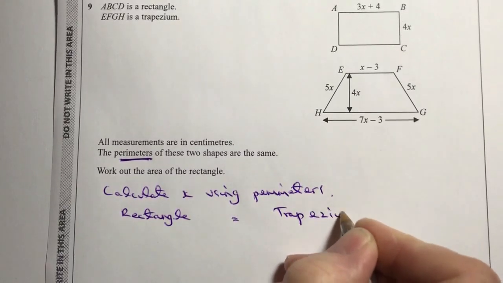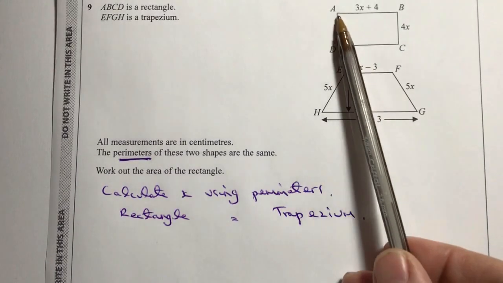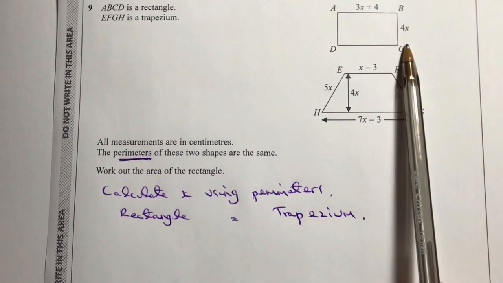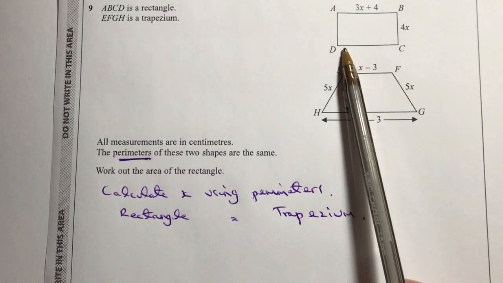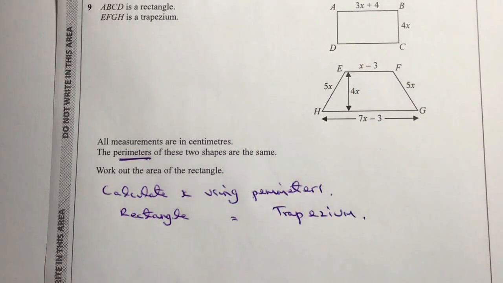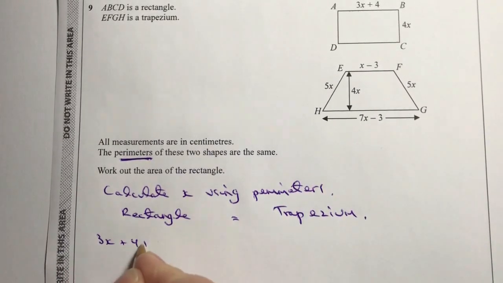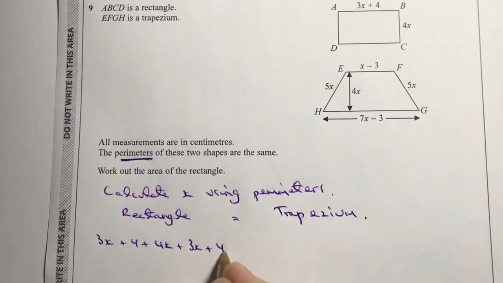So I'm going to imagine I'm working out the perimeter of the rectangle, and I'm going to start at corner A. I'm going to go 3x plus 4, then I'm going to go 4x, then I'm going to come back again 3x plus 4, and then I'm going to go 4x again. If I write that out, the rectangle is going to be 3x plus 4 plus 4x plus 3x plus 4 plus 4x.